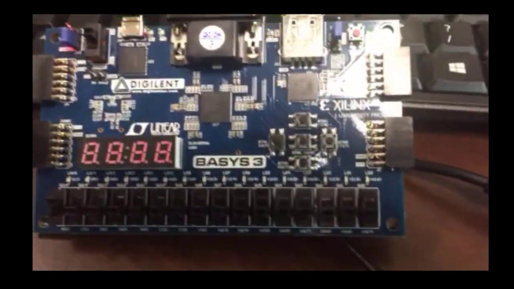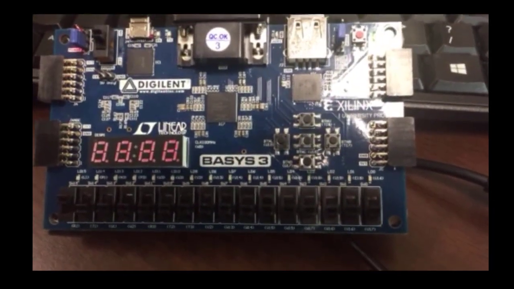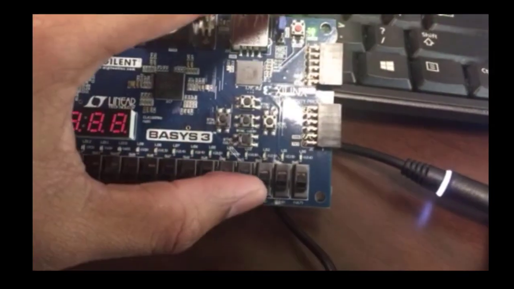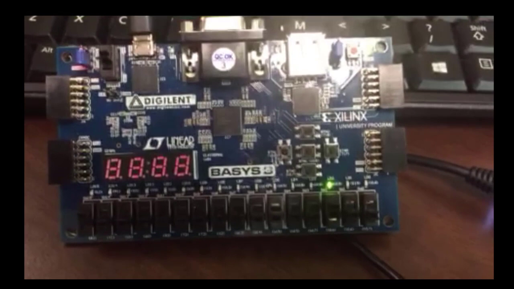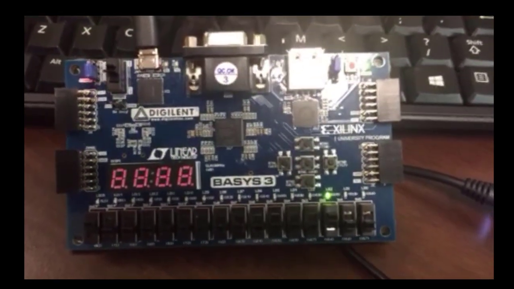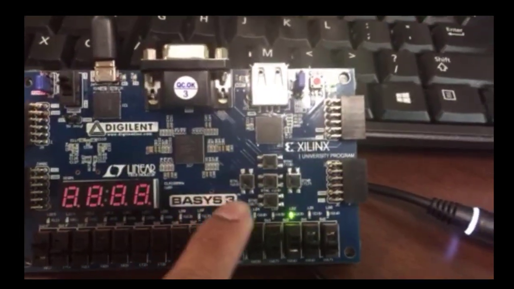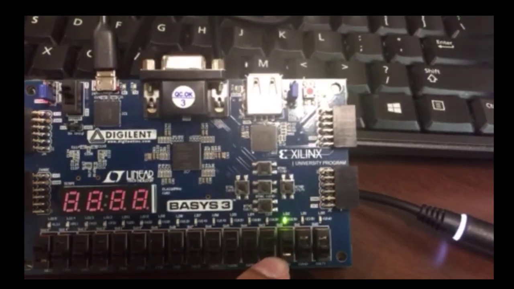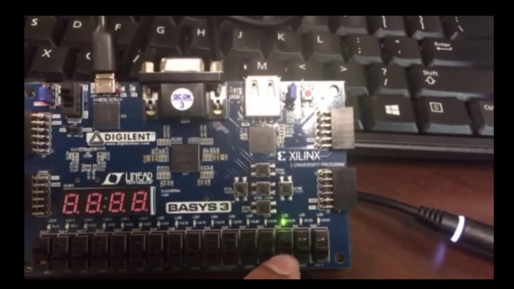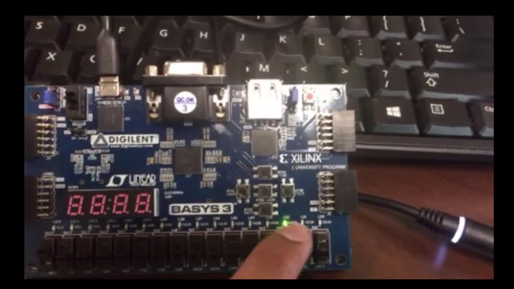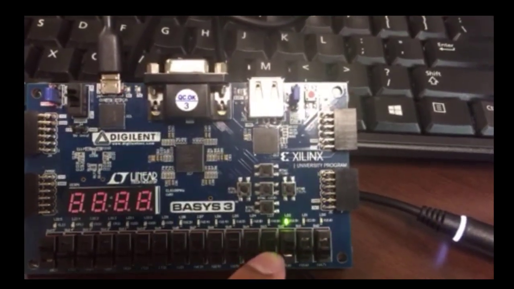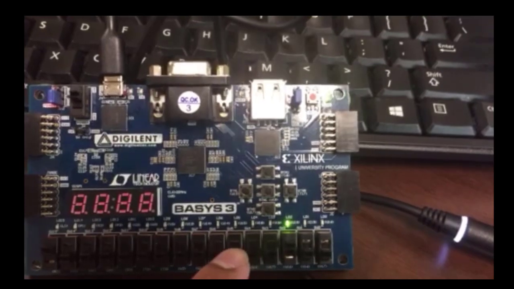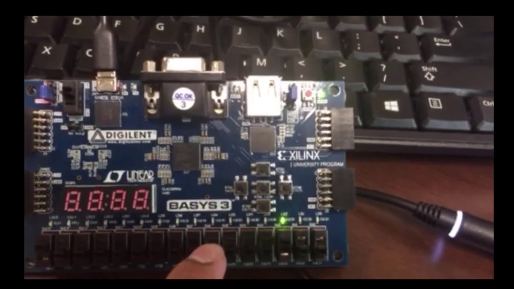So say I want to do 4 plus 2. Alright, so that makes 4. Remember, this is my switch 0, switch 1, switch 2, and switch 3. Right now it's making code 0, 1, 0, 0, so that's 1, 0, 0, 4. And then this is my switch 5, switch 6, switch 7.